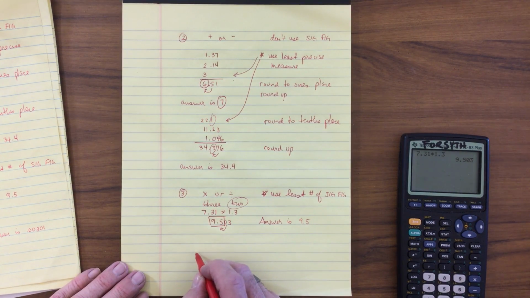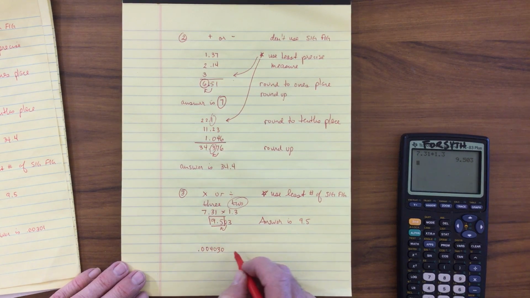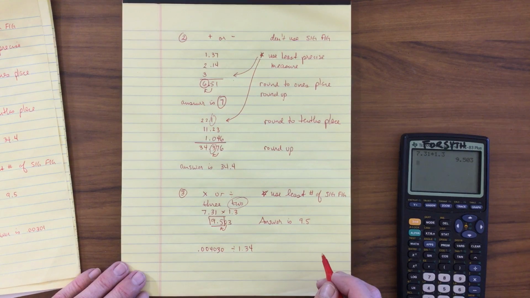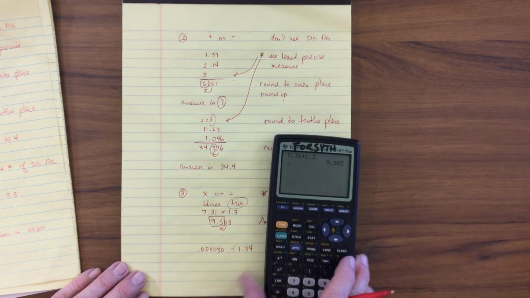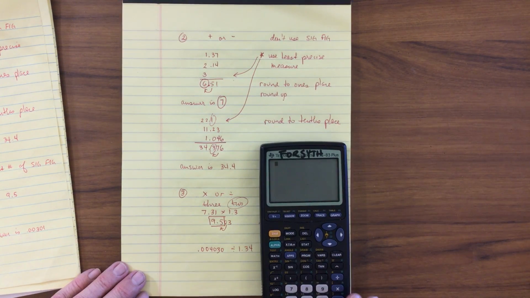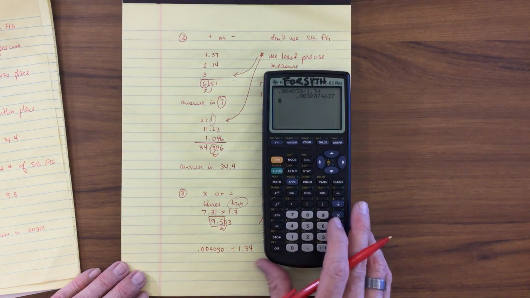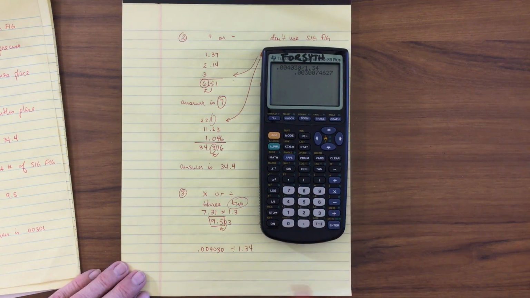Let's do another one, and this will be 0.004030 divided by 1.34. Okay, let's plug this on the calculator. 0.004030 divided by 1.34. Okay, that gives me a big answer there.